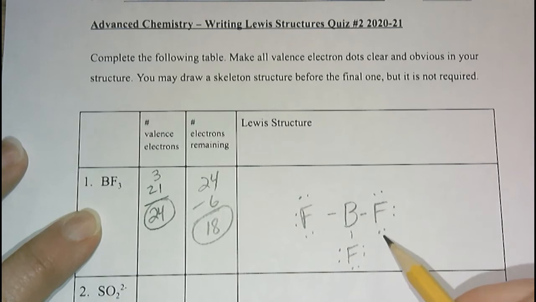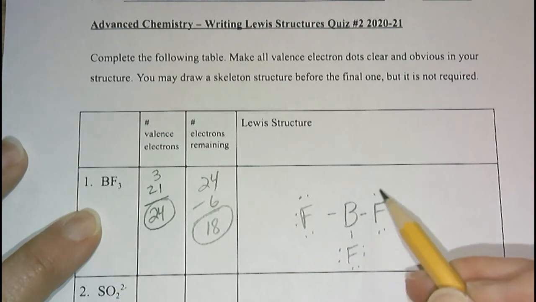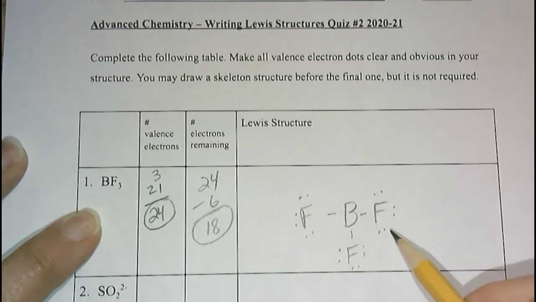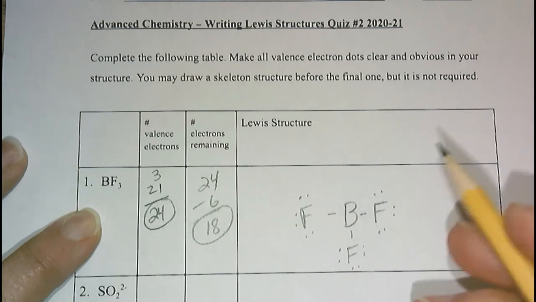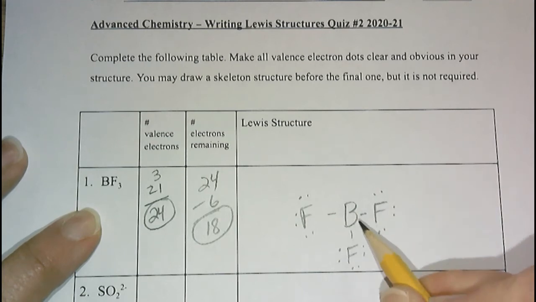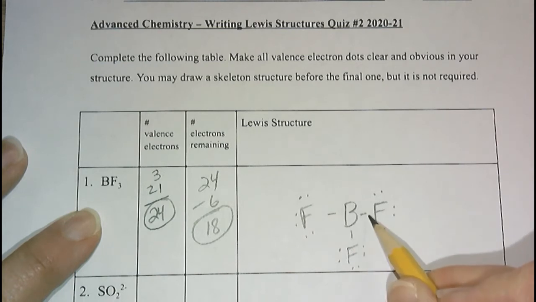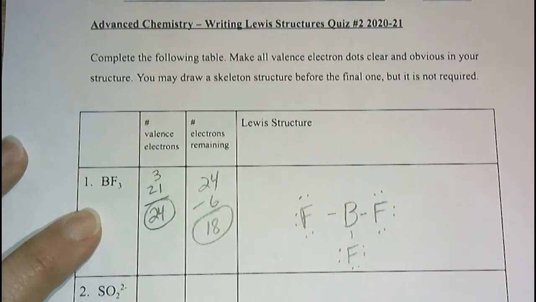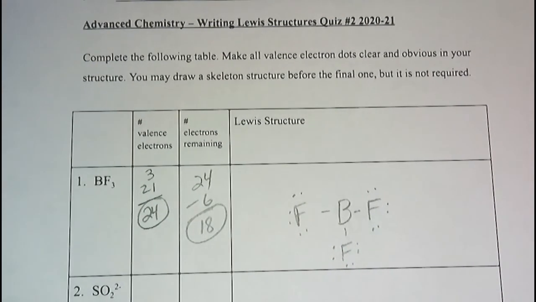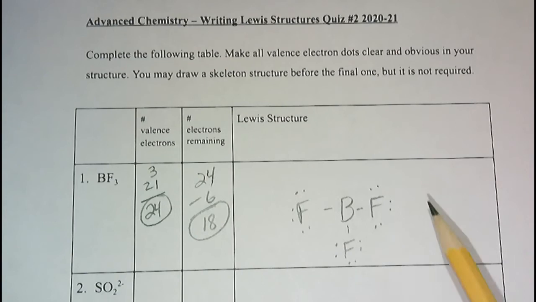1, 2, 3, 4, 5, 6, 7, 8. You can see each fluorine is happy. And we've used up all 18 electrons. And so it appears that we do not have enough electrons because boron only has access to 6. We go look at our rules. We see that boron is an exception and it only wants to have 3 bonds or 6 electrons around it, so it is fine, and so this is finished and it should look exactly like that.